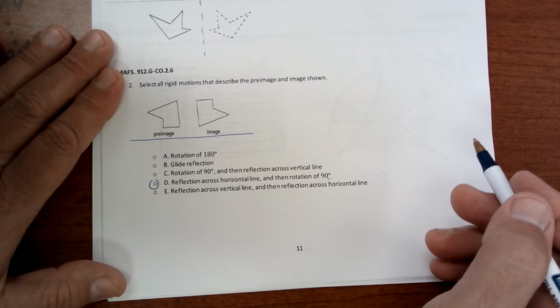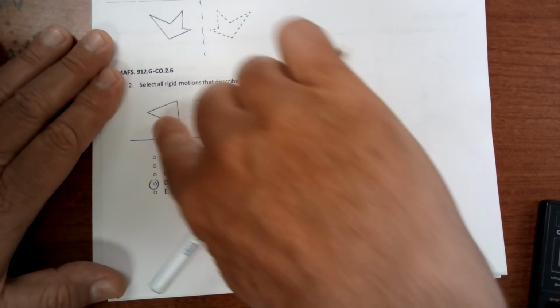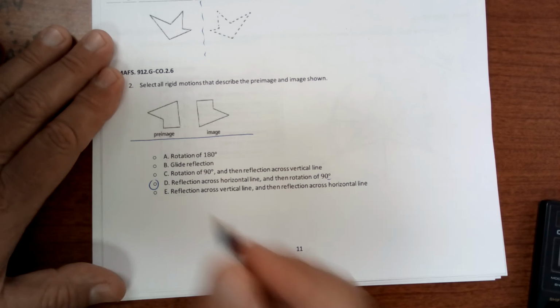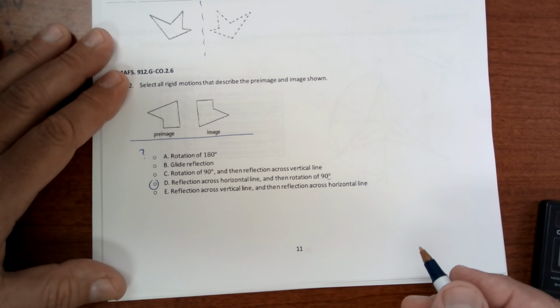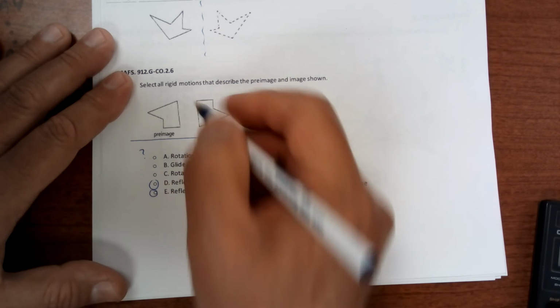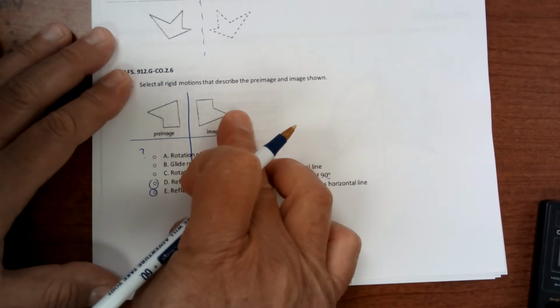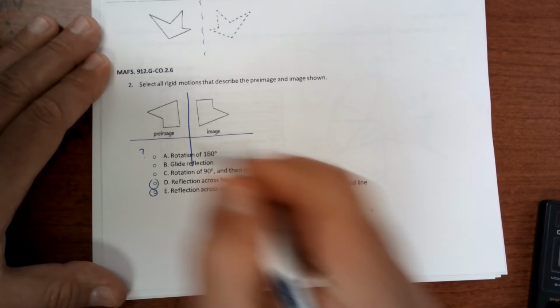Now let me think if we can figure this out a different way. If you rotate this 180 degrees, it almost seems like that would work. I would leave that as a possibility. Reflection across a vertical line and then reflection over a horizontal line is what they have on this one. So if you reflect it over here and then you reflect it over horizontal is what they have here. I'm not real positive on that one, but I'm going to put a question mark on it.